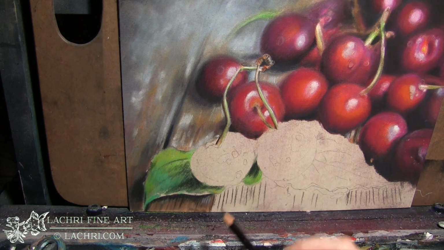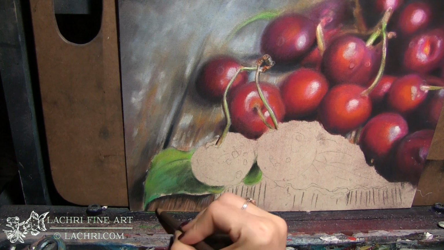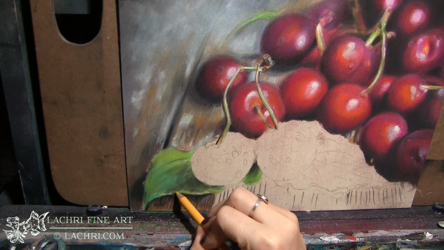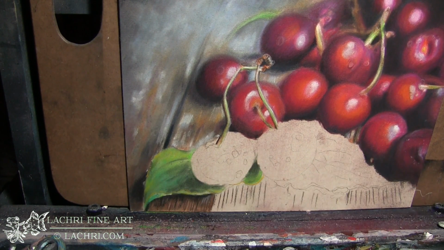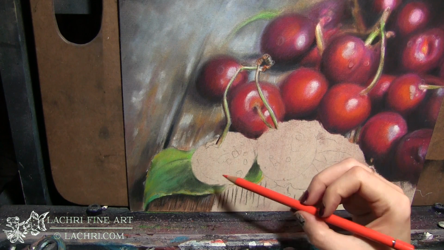Nothing's ruined or anything like that. I've had it happen in a few areas. And again, you just go over it with a pencil and it doesn't hurt anything. So, it will hide any of those splatters that might happen on your paper. So don't panic if it happens.